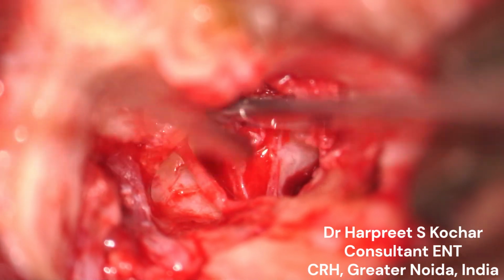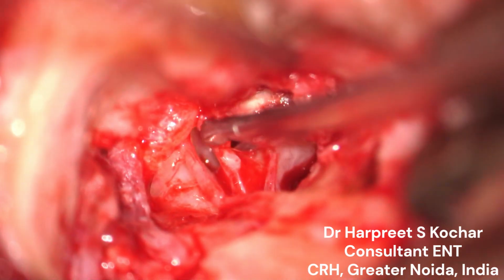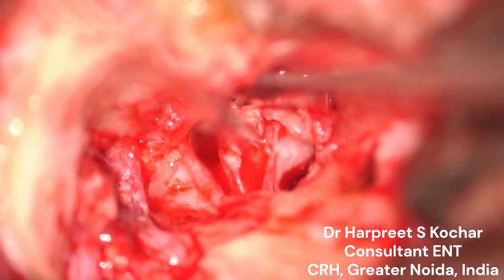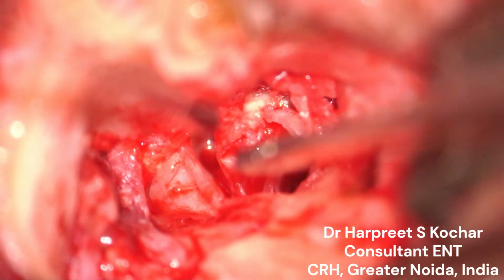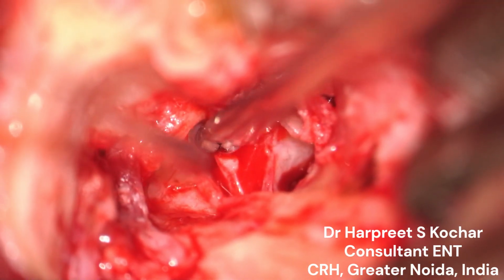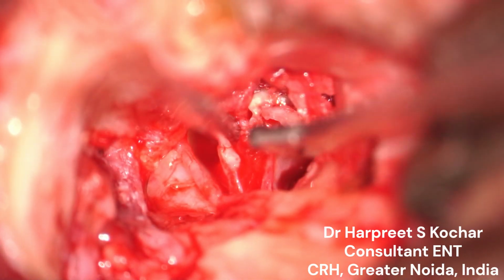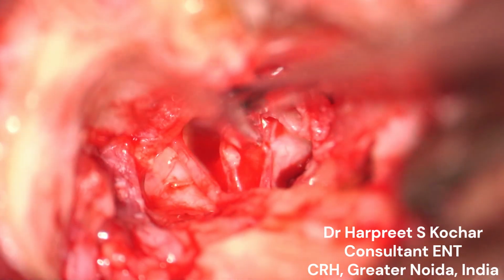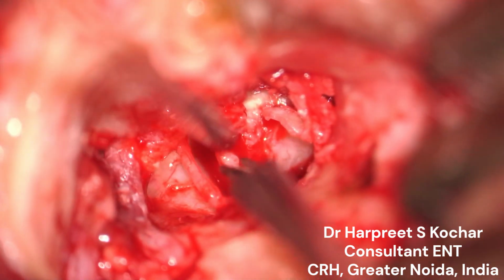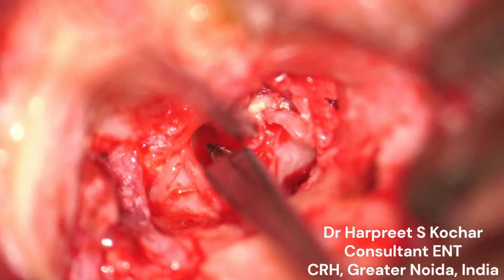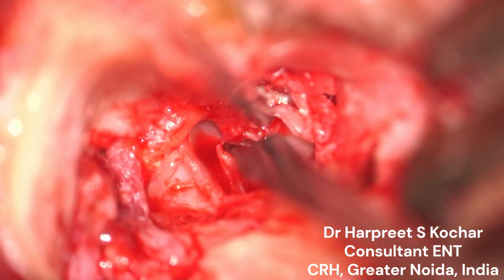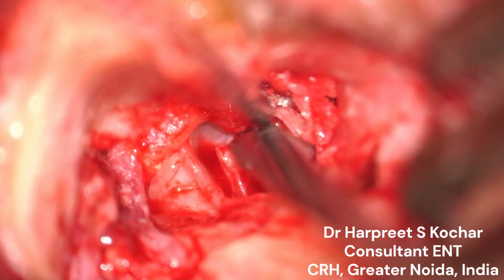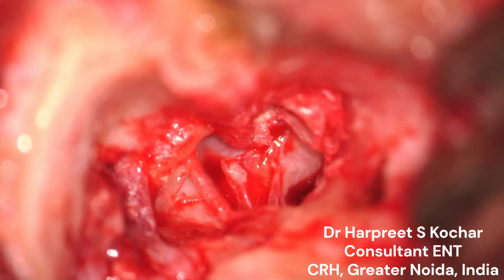And at a certain point of time, it would seem that that is the maximum effort that can be applied, and there are certain dense fibrous adhesions which cannot be easily peeled off. So these thick, firm dissections can be cut off with micro scissors, and the disease is now completely removed.